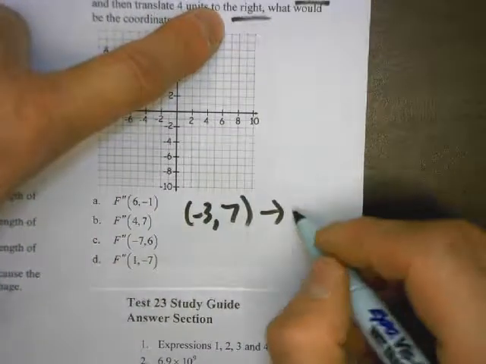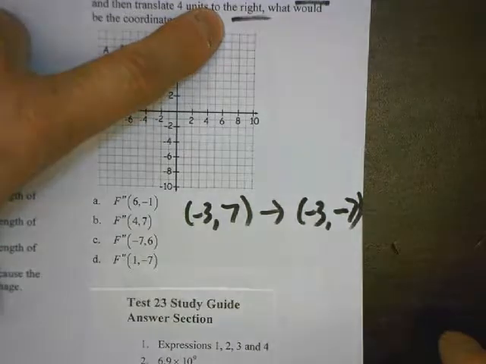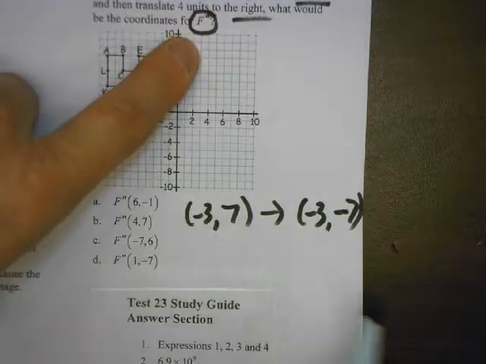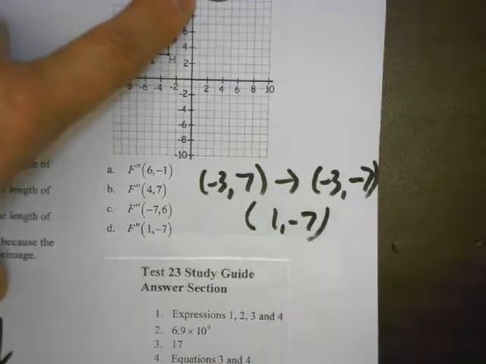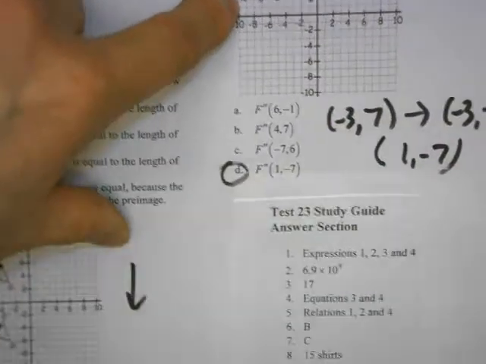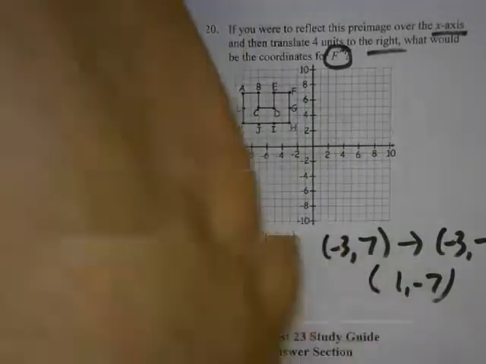If I reflect over the x-axis, I just change the sign for y. So now it is here, -3, -7. From -3, -7, if I go 4 units to the right, that means add 4 to my x's. So this point is now at 1, -7. Okay? And that's how we do this week's study guide.